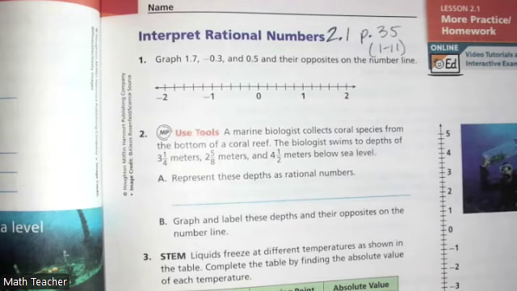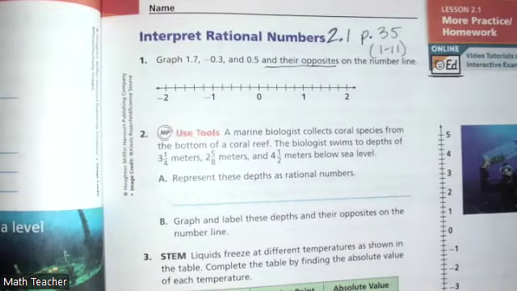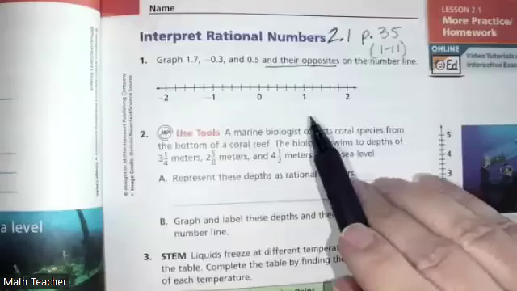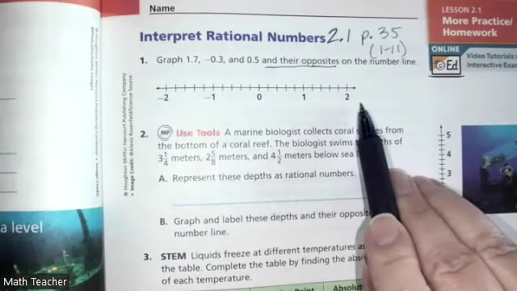We are working on Chapter 2, Lesson 1, page 35, Interpret Rational Numbers. So number 1 asks us to graph 1.7, -3/10, and 5/10, and their opposites on the number line. So we want to start off by graphing the 1 and 7/10. So I know that'll be between the two integers 1 and 2.